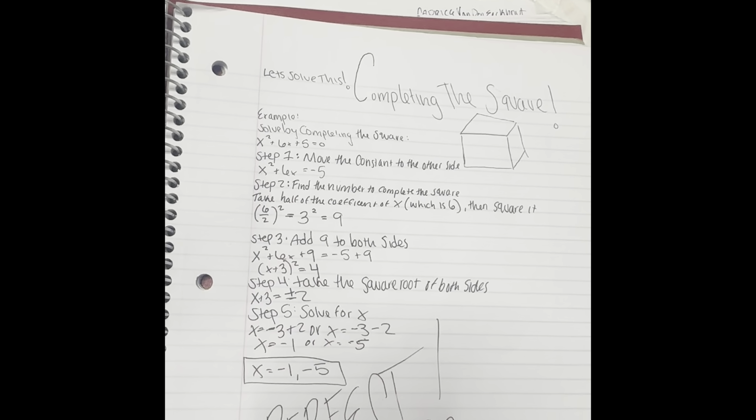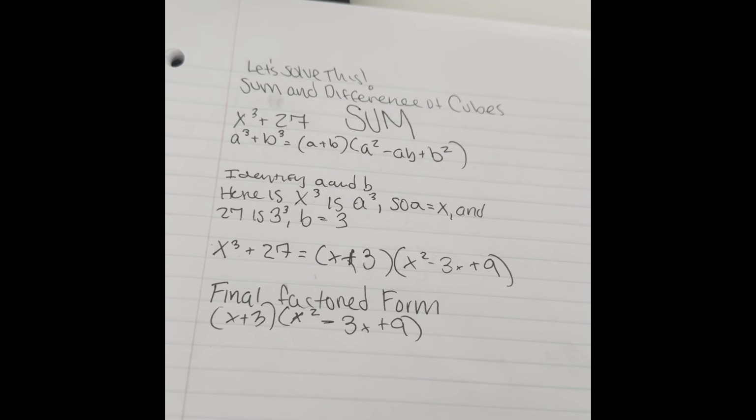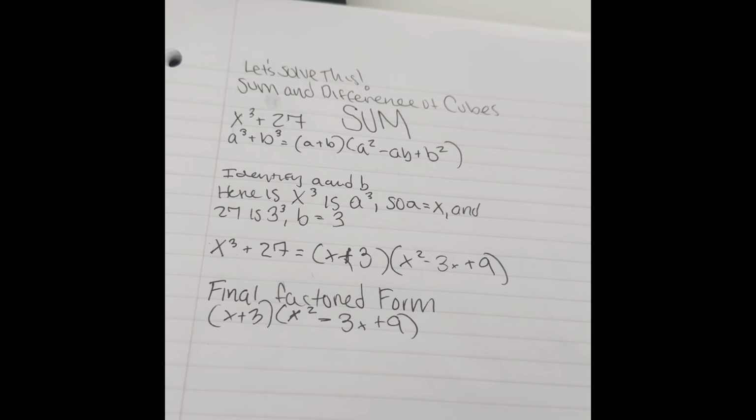Perfect. Let's solve this. We're going to be looking at the sum and difference of cubes, but for this problem it's going to be the sum, and for the next problem we're going to be solving the difference of cubes. So we have x cubed plus 27, and our formula for that is a cubed plus b cubed equals (a plus b)(a squared minus ab plus b squared). So we have to identify a and b.